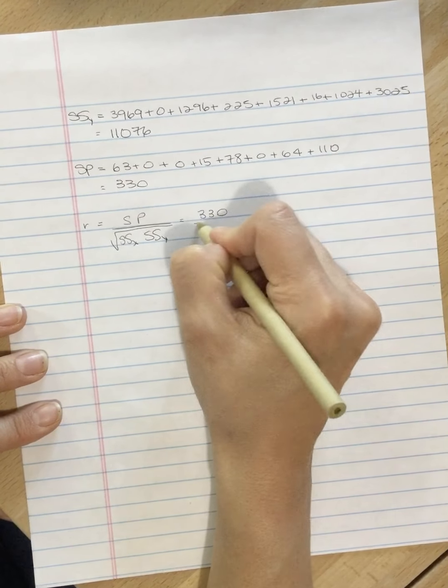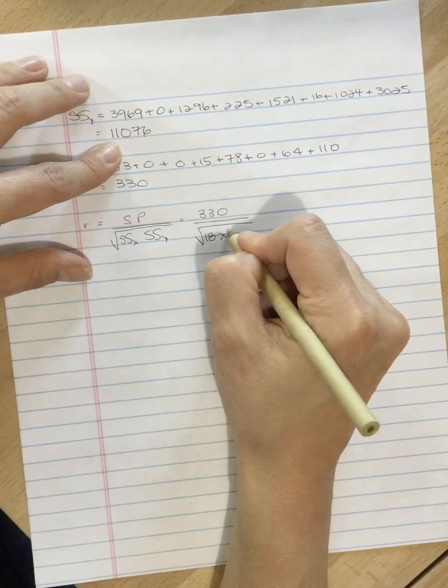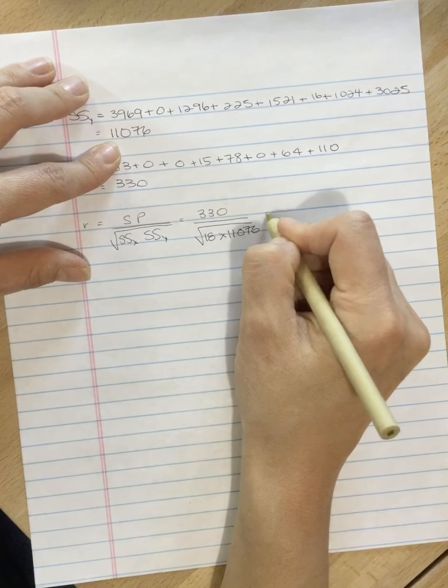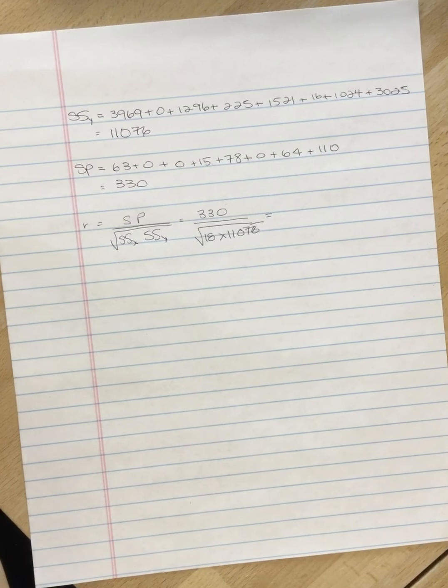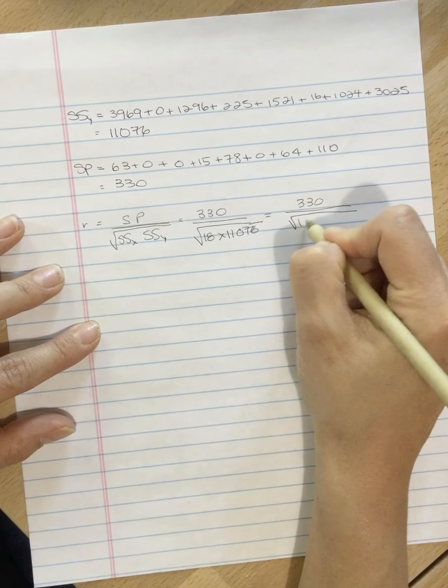So 330 divided by the square root of 18 times 11,076. 18 times 11,076 is 199,368. So that's 330 divided by the square root of 199,368, which is 446.51, keeping two decimals.